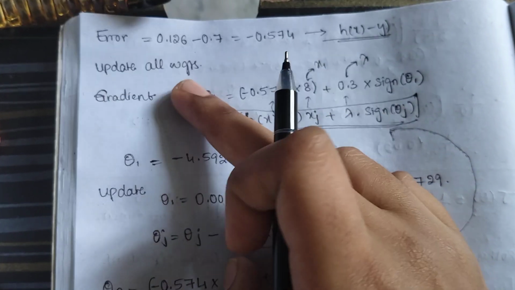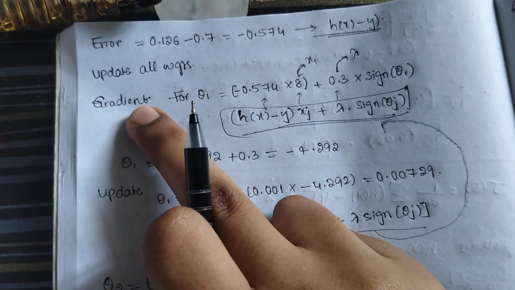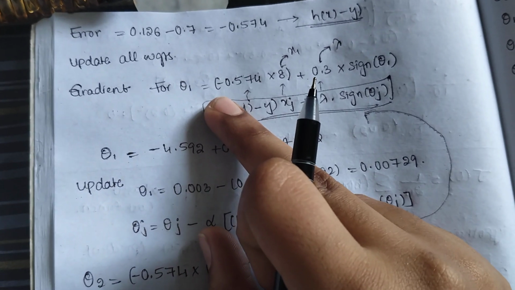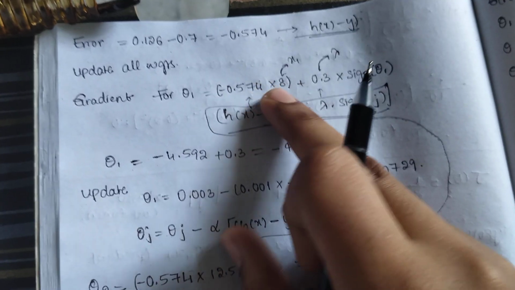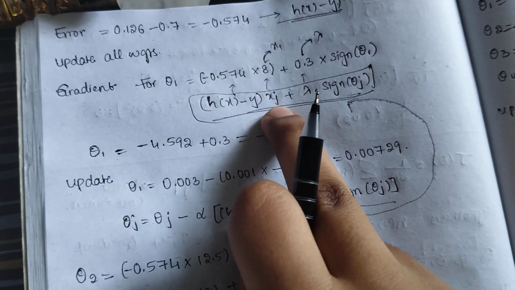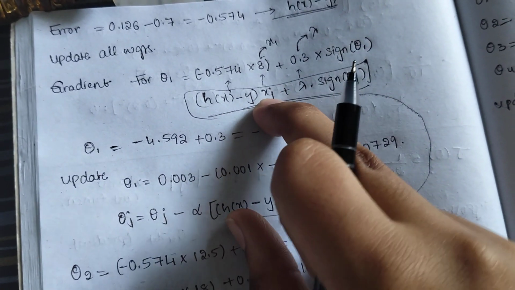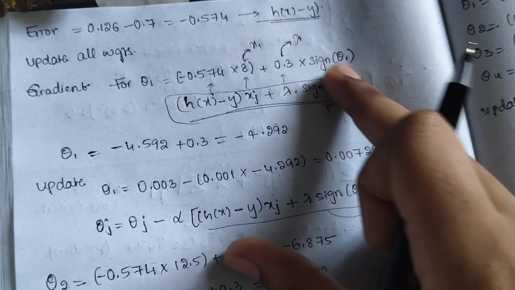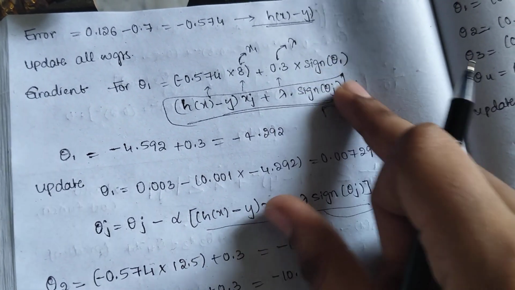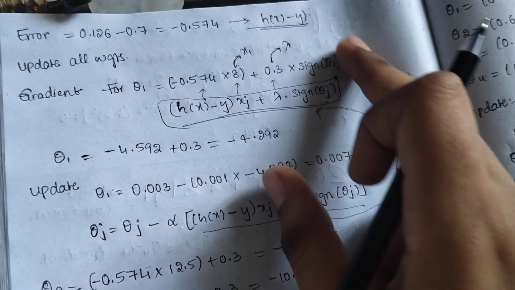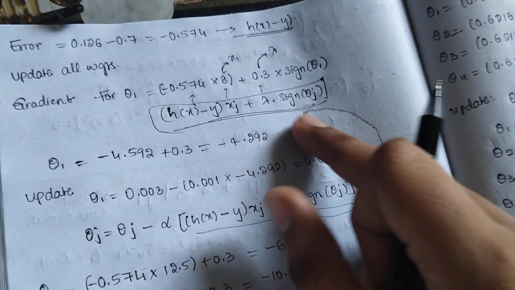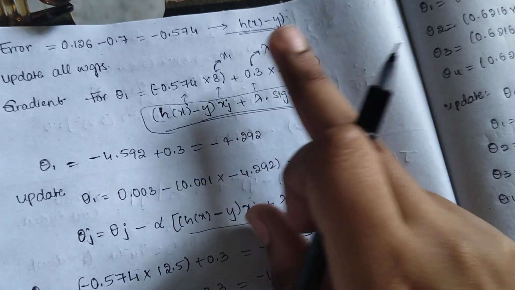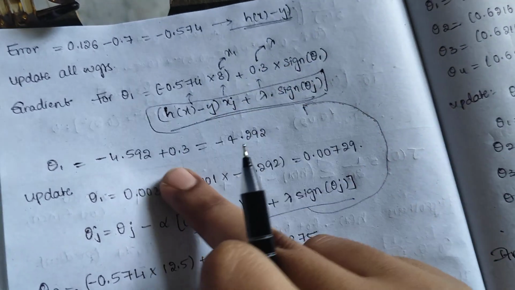So we'll be updating the weights. For that, we'll be considering the gradient first. What do we do? Theta 1 is equal to error into x1. As you have seen this formula before, error into x plus lambda into sine of theta. Now the sine of theta will be positive. Why? Because the new weights, whatever we got after iteration 1, were positive. So we'll be considering it to be 1. So 0.3 into 1, we'll be taking directly 0.3.